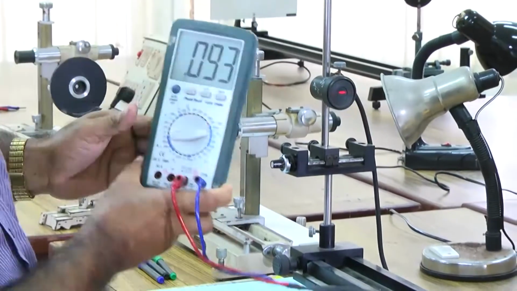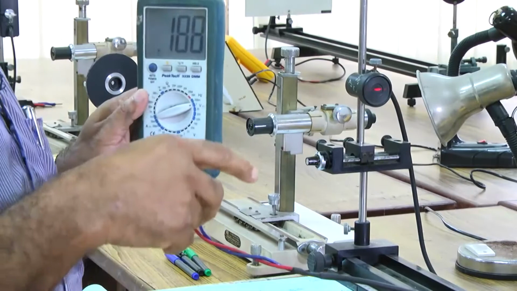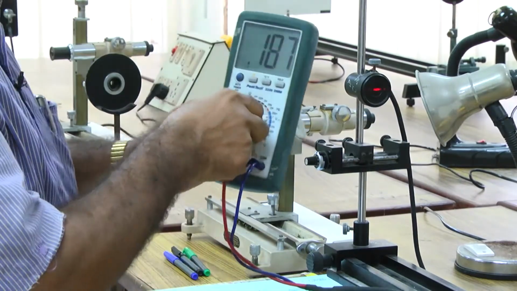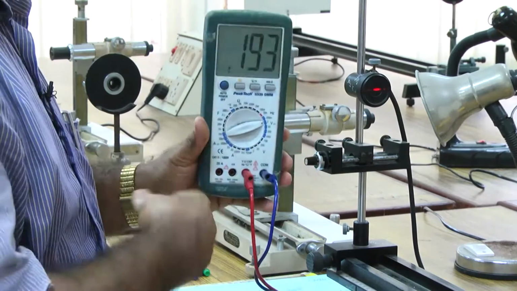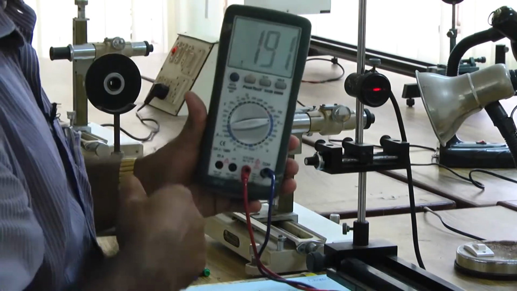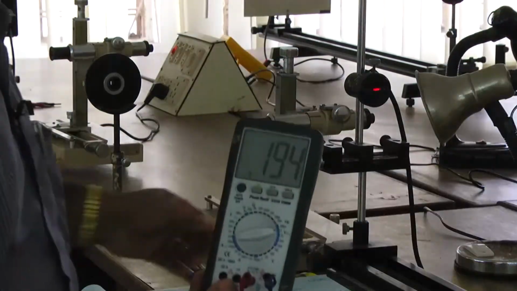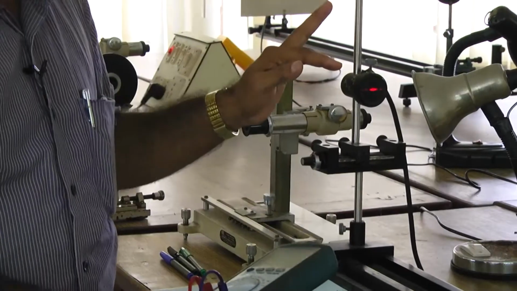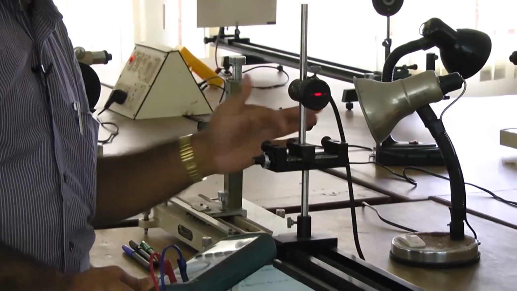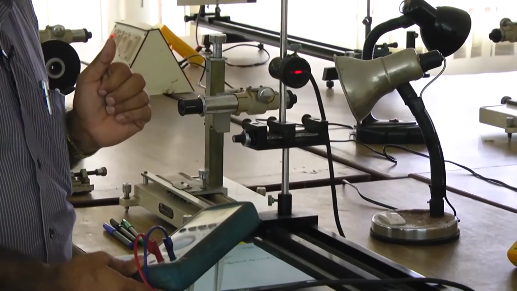So, we should switch off the light. I think these lights have very high intensity, you cannot change them, okay. So, if the other room light is falling on the photocell, it is giving current, okay. Now you see this is the photocell and it is on the stage of a micrometer, okay.